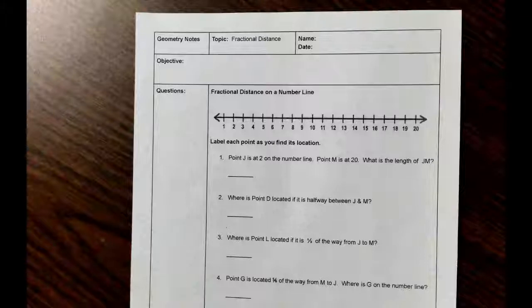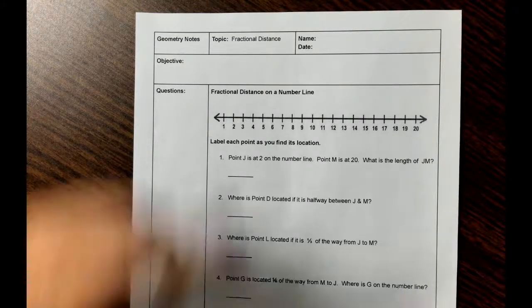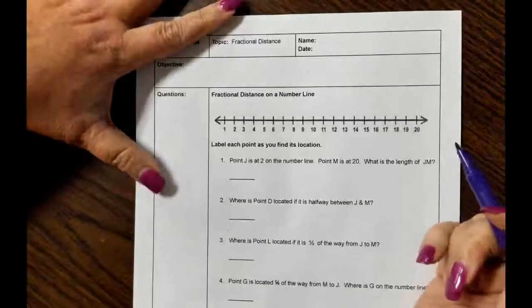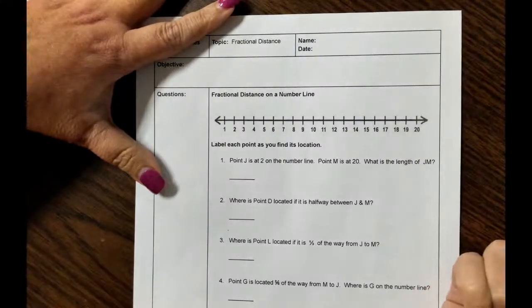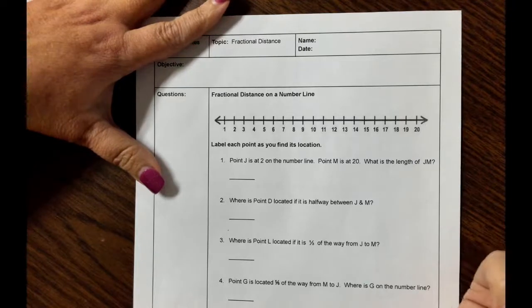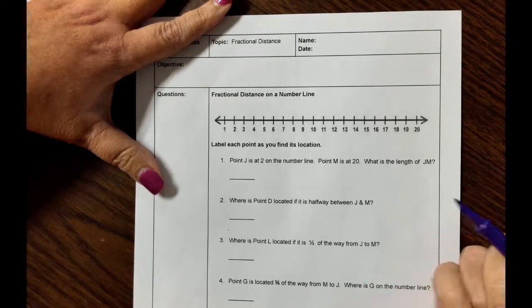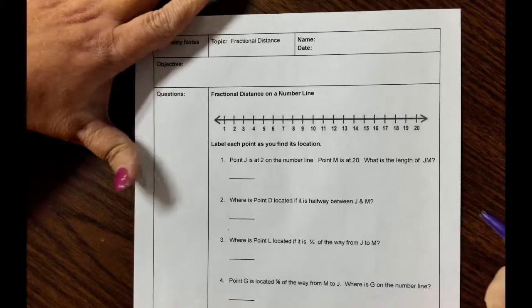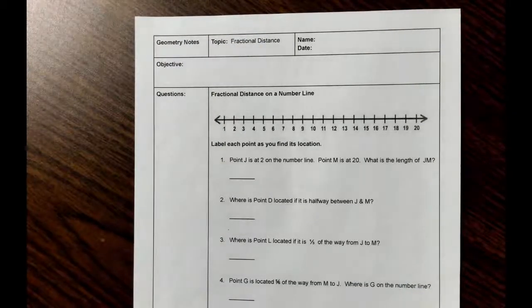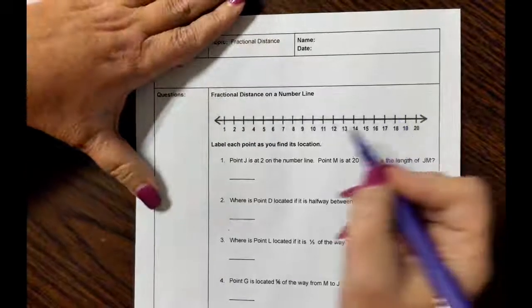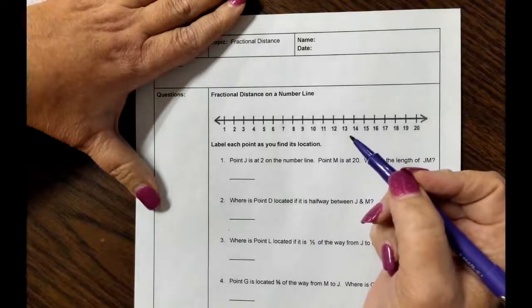We already learned what it means to be halfway between a point or to be at the midpoint on a segment. Today we're going to talk about what happens if we don't want to be halfway. What if we want to be somewhere in between at some fractional distance? We're going to start on a number line, and then we're going to take that into two-dimensional on a coordinate graph because understanding how it works on a number line makes it much easier to do on a coordinate system.